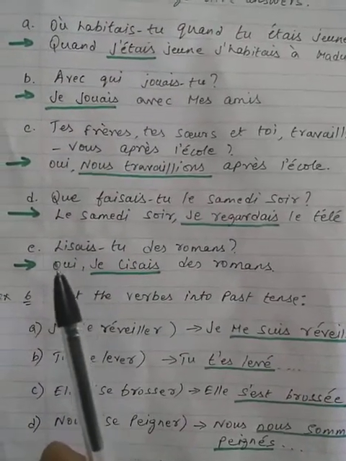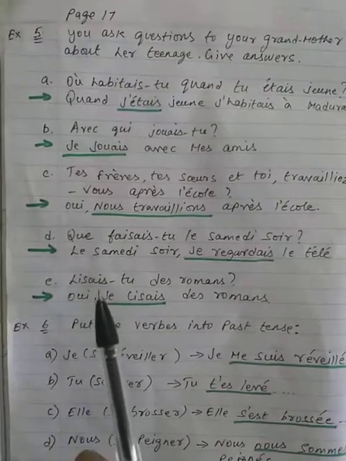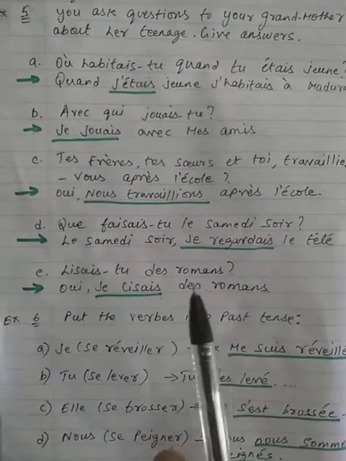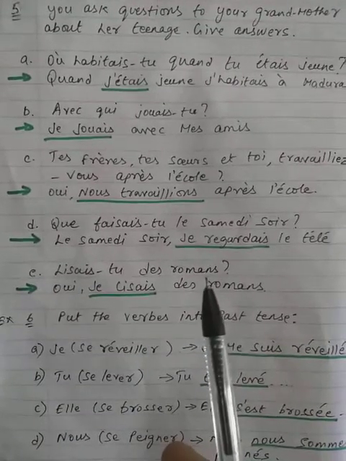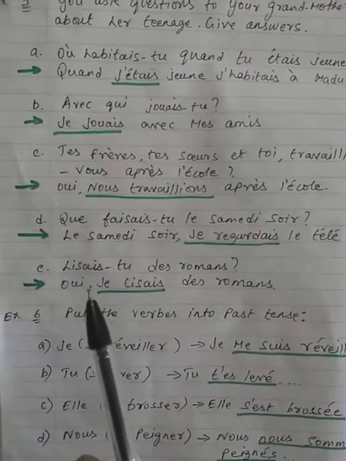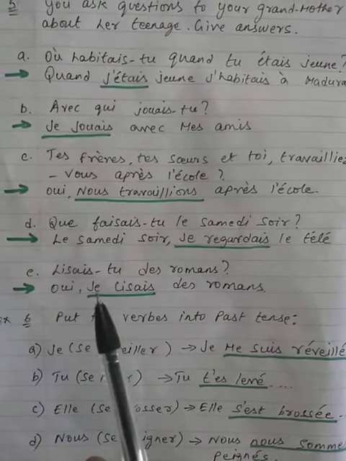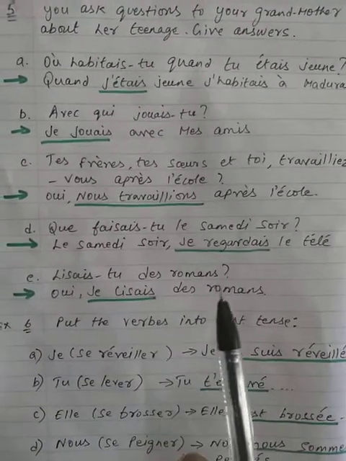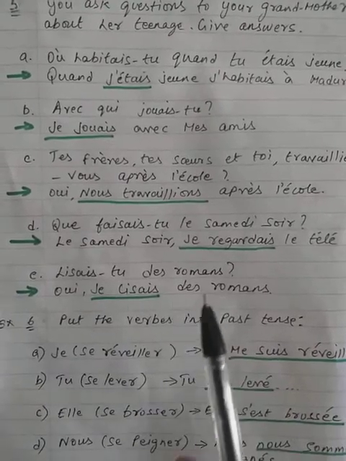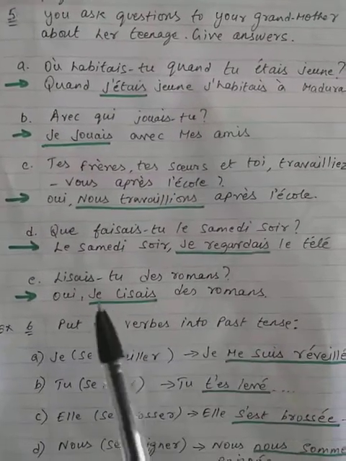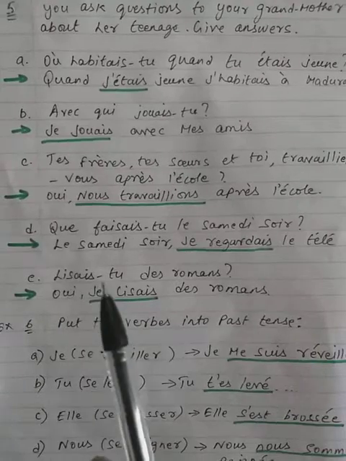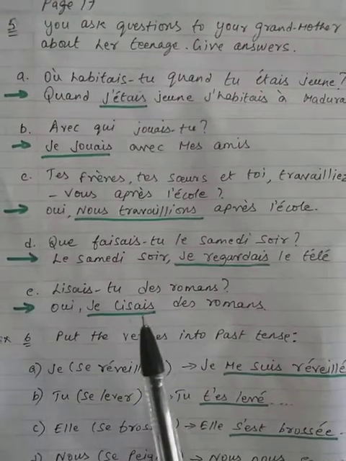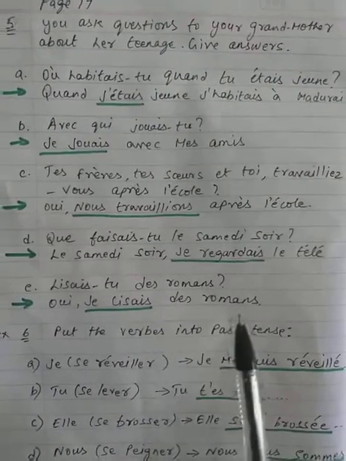Last, fifth question in the fifth grammar exercise. Lisais-tu des romans? Did you use to read novels? Oui. The question is tu, so you have to answer with first person je. Oui, je lisais des romans. Yes, I used to read novels. Je lisais. Lire verb, LIS, second person. First person also has the same conjugation, LIS. Yes, I used to read novels.